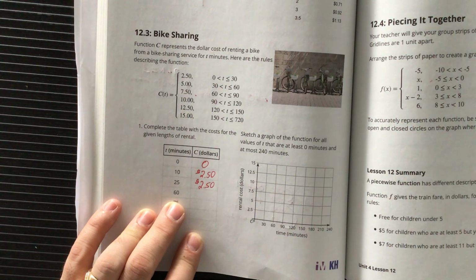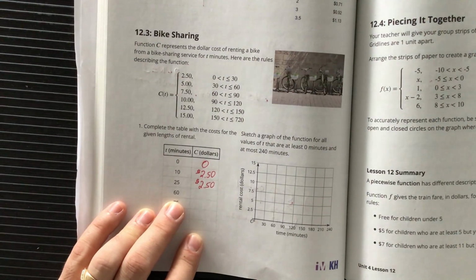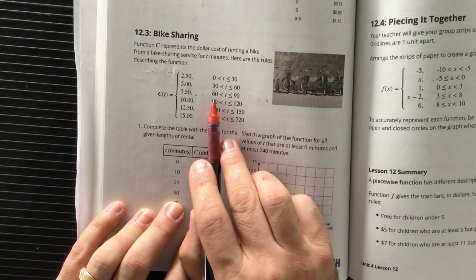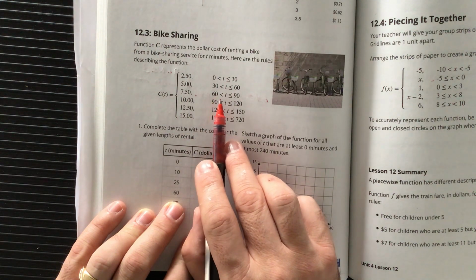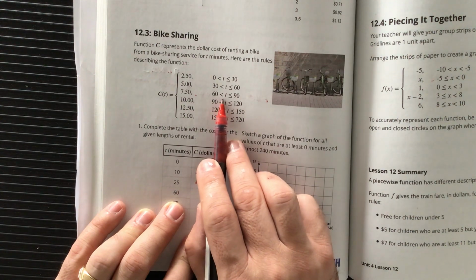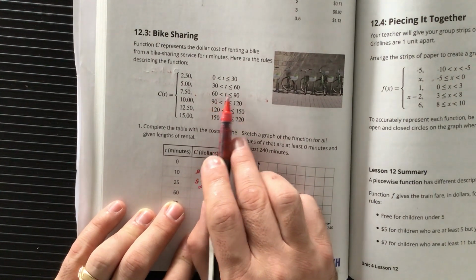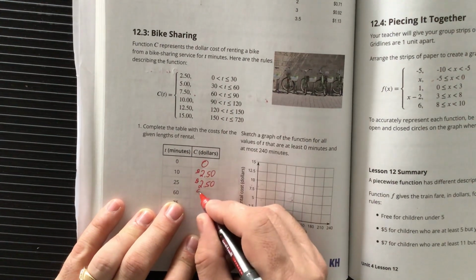Amy, what do you think? I don't get it. 60 minutes. You gotta find out where 60 minutes is, and what range. $5. Yeah, so why is it not this one? Because that one says T is bigger than 60. There's no equal sign there. It does not include 60. 60 is included in this one. Equal sign. $5 is correct.